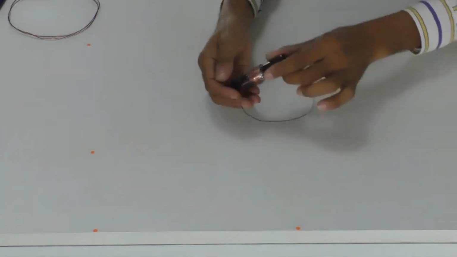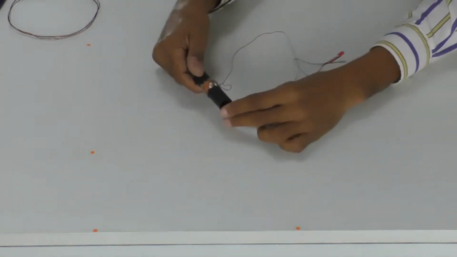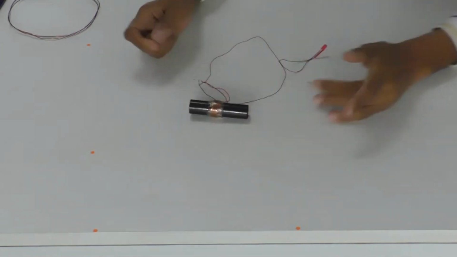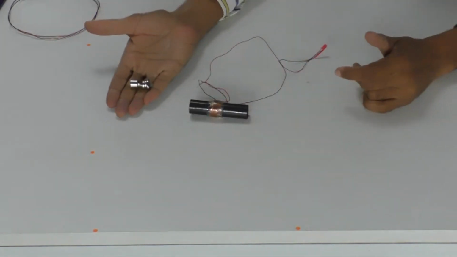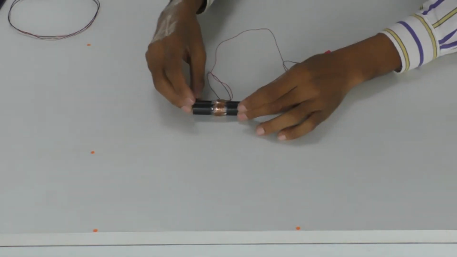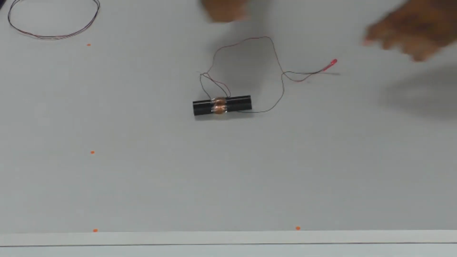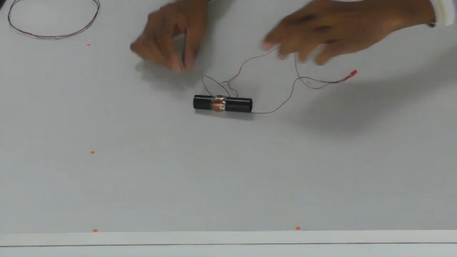Once again, turn your attention to what I have here. I have here a copper wire. Now this is our coil, and I have a magnet in my hand which will create a magnetic flux inside the copper wire. Now we have connected a bulb to the copper wire.